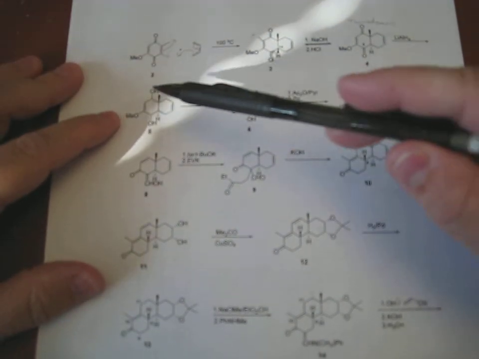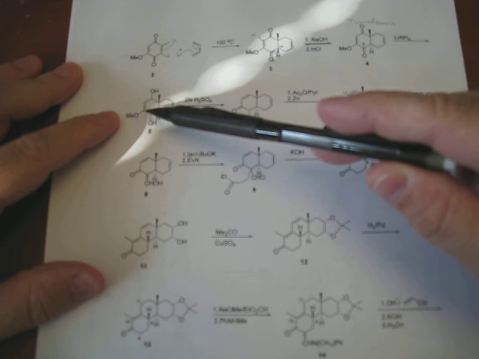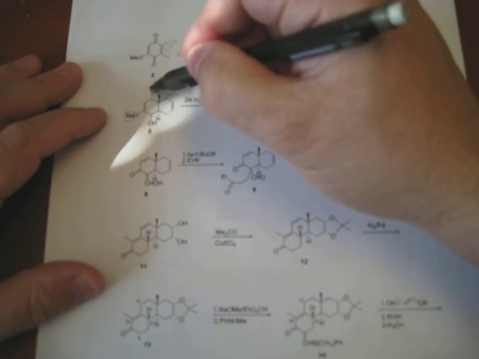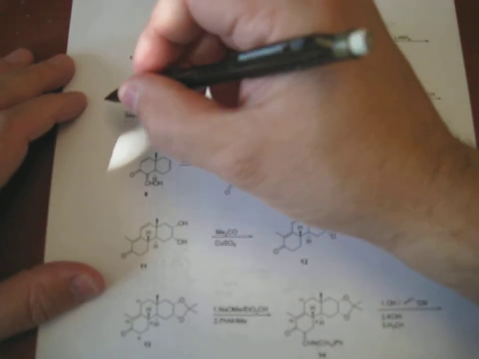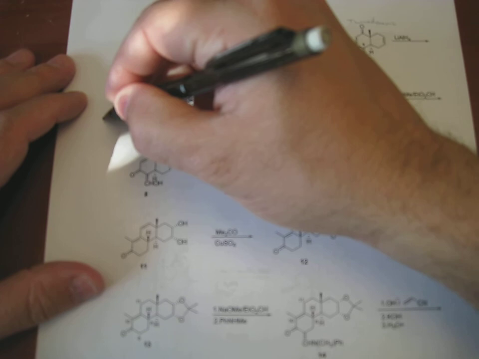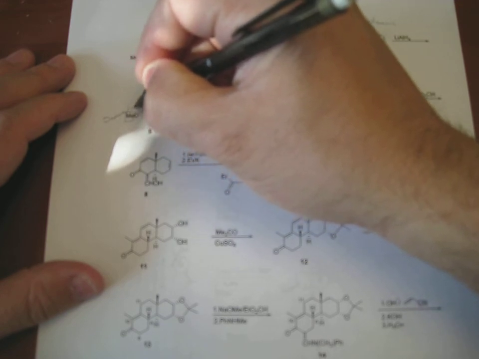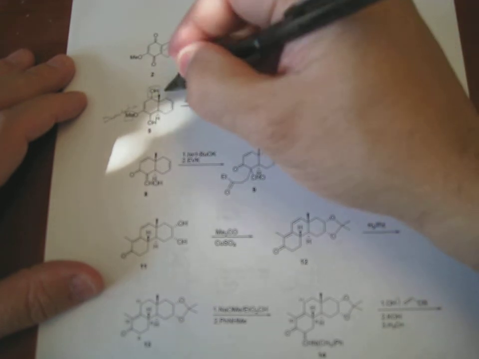So going from 5 to 6 is actually a complex reaction, so this would be a good one to understand a detailed mechanism for, but really what you have here is two things going on. You are removing this methyl group under acidic conditions, and you are also eliminating this hydroxyl group. So this is a deprotection, and then this is an elimination.